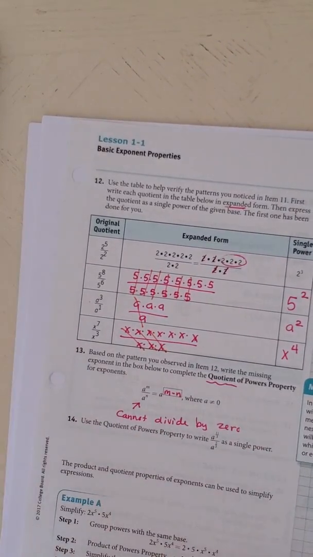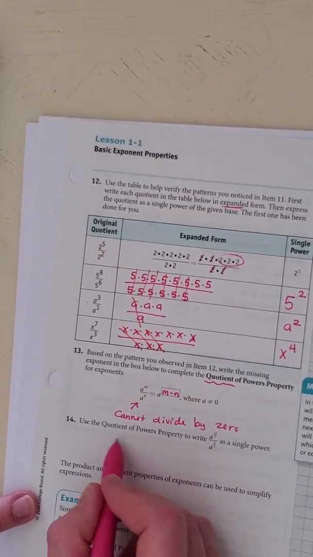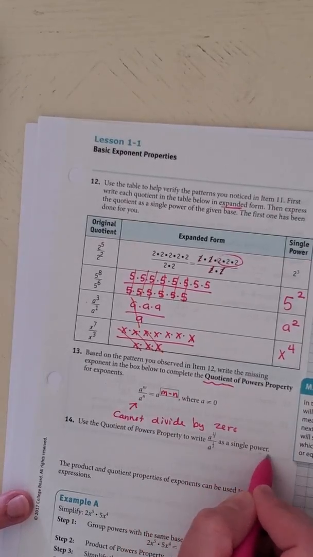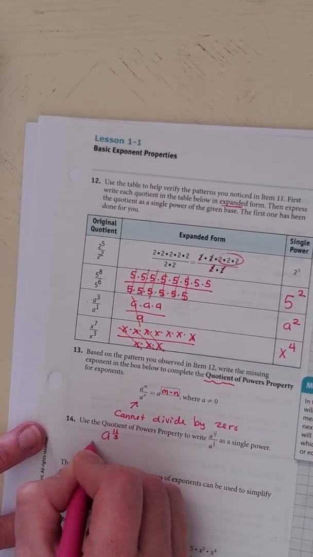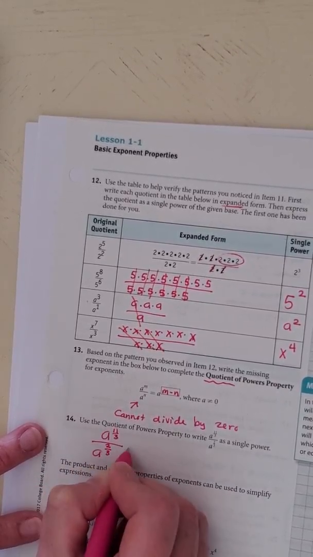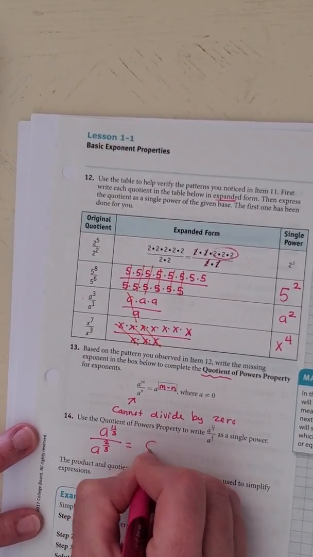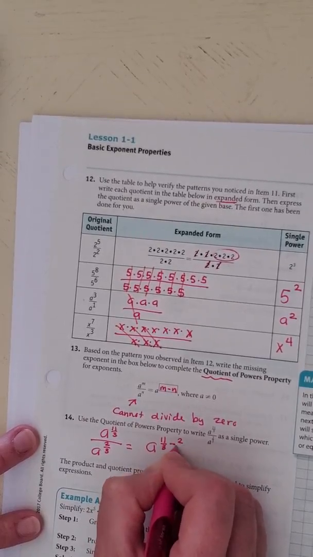All right. It says use the quotient of powers property, or I just call it the division property, to rewrite this as a single power. So we have a to the 11 over 3 over a to the 2 over 3. And so what's going to happen is that we have a to the 11 over 3 minus 2 over 3.